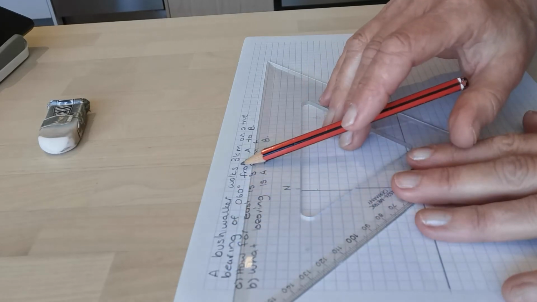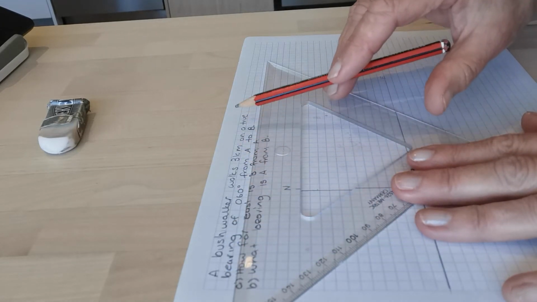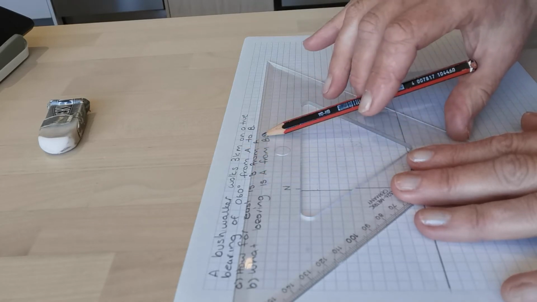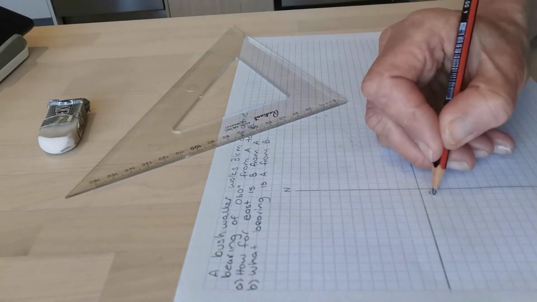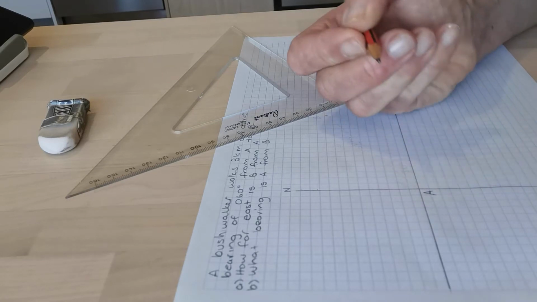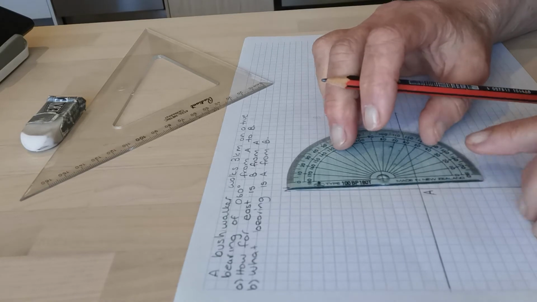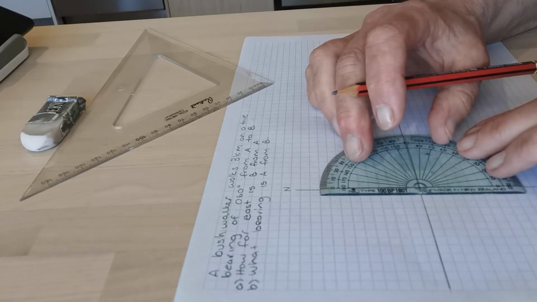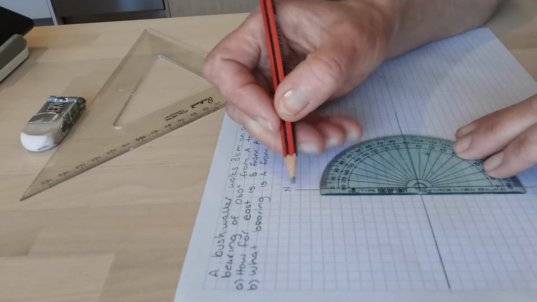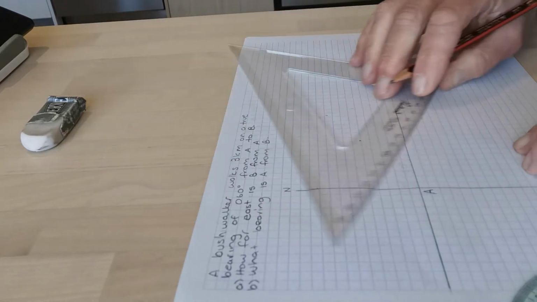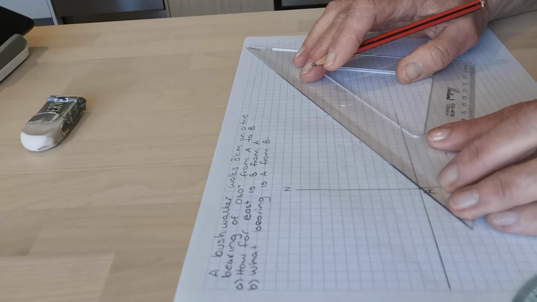A bushwalker walks 3 kilometres on a true bearing of 60 degrees from A to B. So here we have A at the centre of the compass rose, and we can measure 60 degrees from due north down 60 degrees, and we get a point here, and we'll put a line through that point.